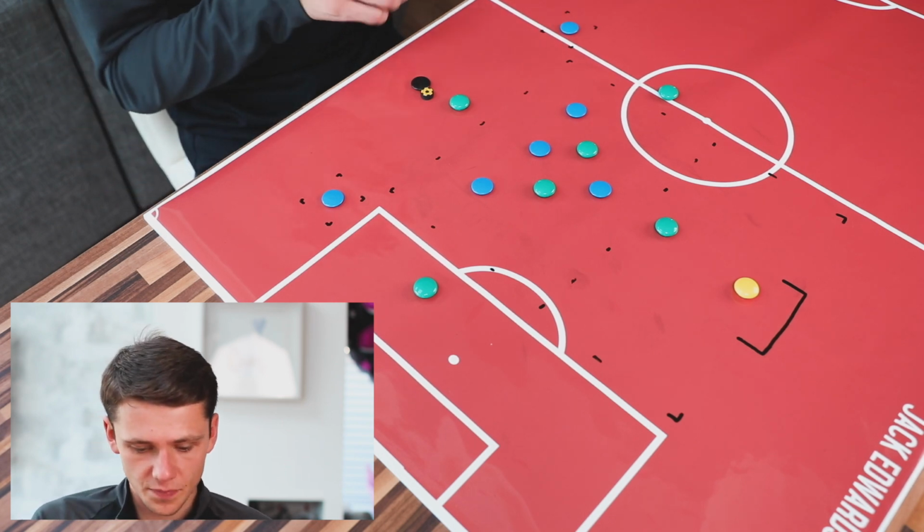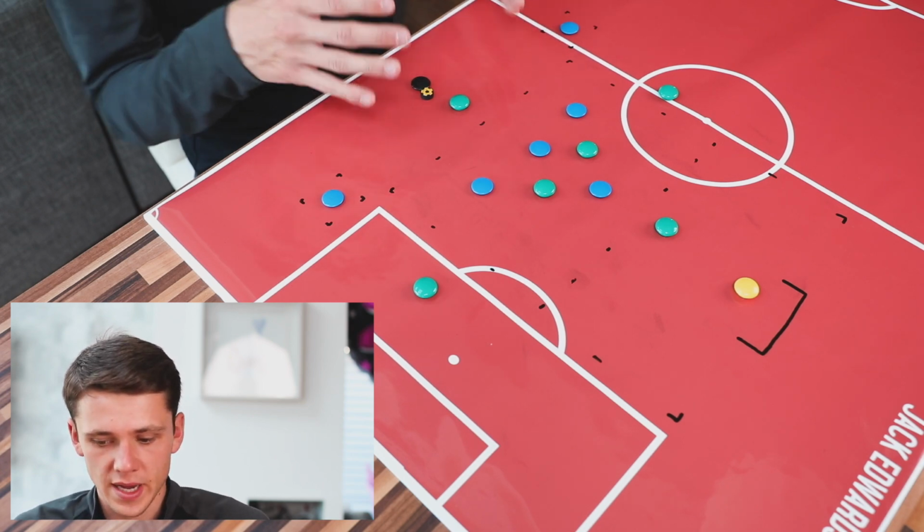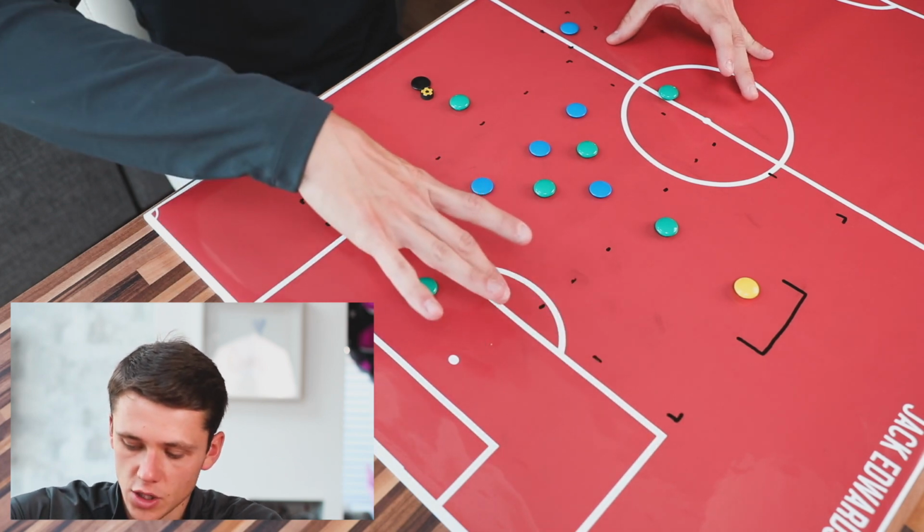In terms of the width, we're going 30 yards total. That can be brought in as well if it's too big. And obviously we're going to have two 20 yards here. So 20 yards for our final third, 20 yards for the possession zone.